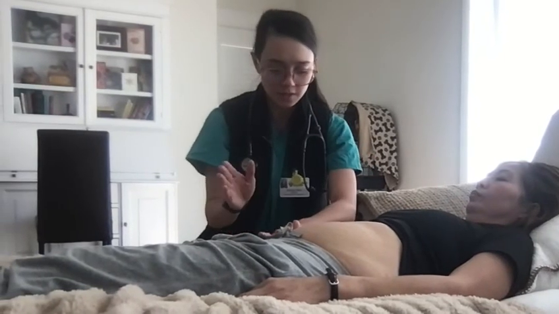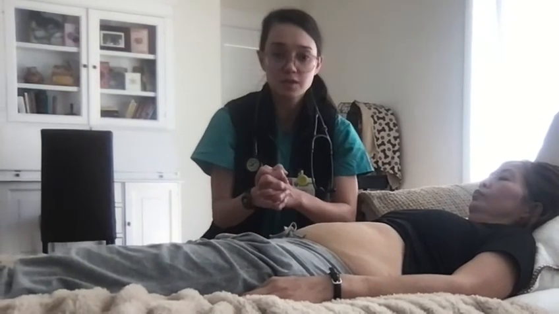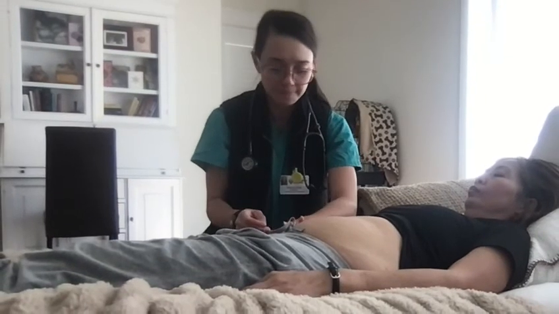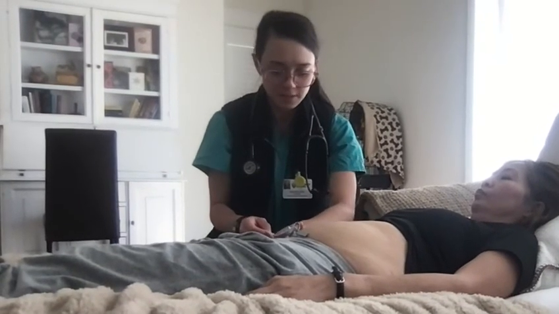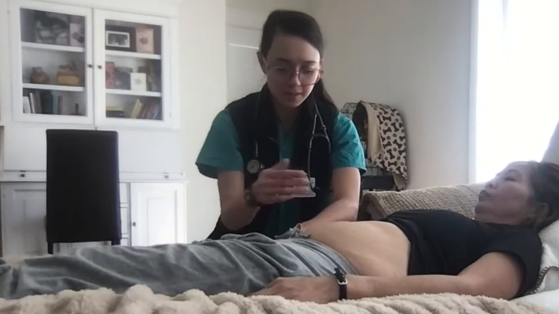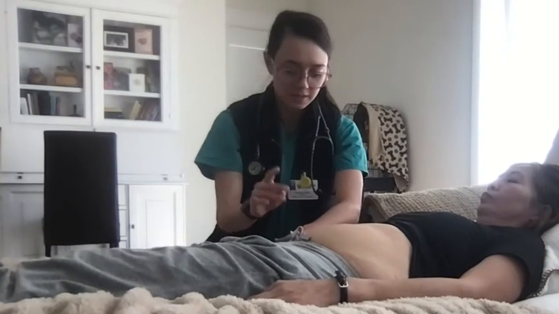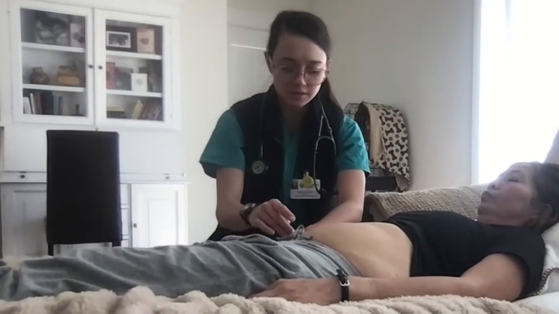So starting, I want to measure the liver border. So starting inferiorly, I'm going to percuss and listen for areas of dullness, tympany to dullness.